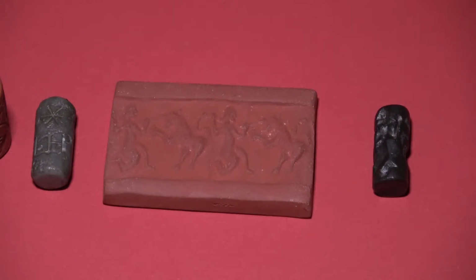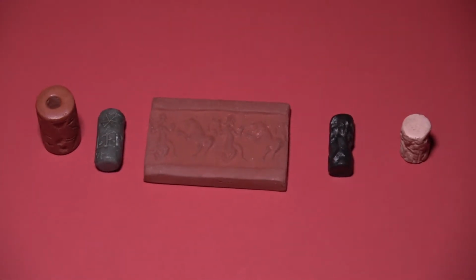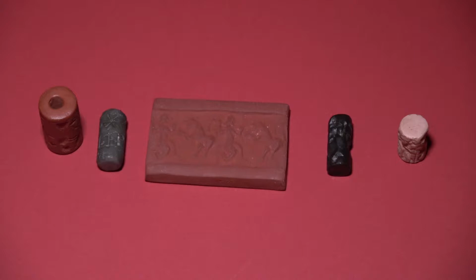Now if you look to the left of that grey seal, on the far left, you'll see that that particular seal has got a hole right through it, and that enabled a person to wear the seal around their neck. But imagine this sort of period. How does one drill holes in hard stone material like that cylinder seal? Good question. They had a technology that we are not really aware of.